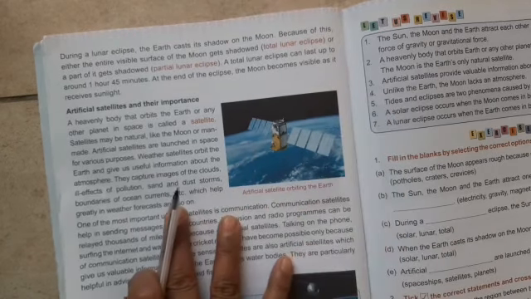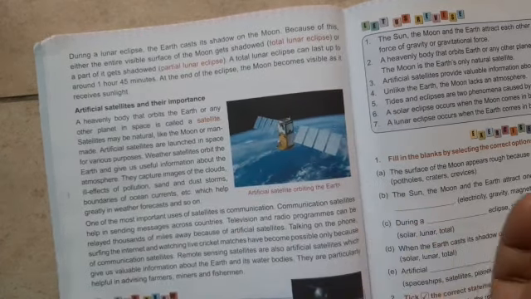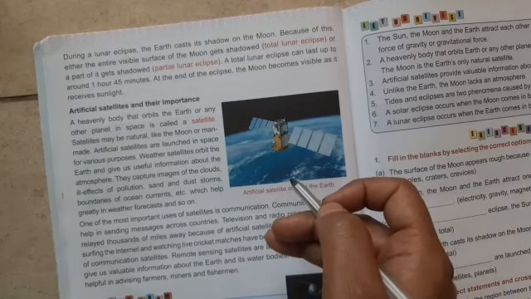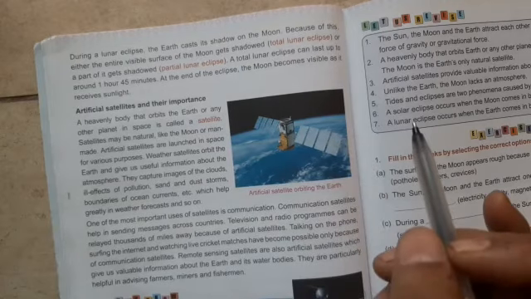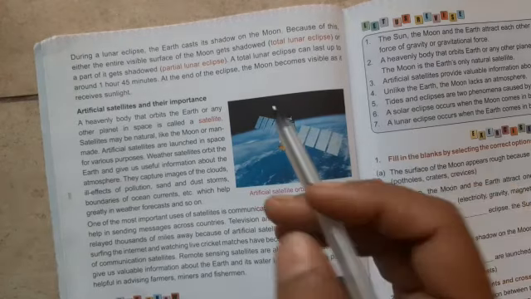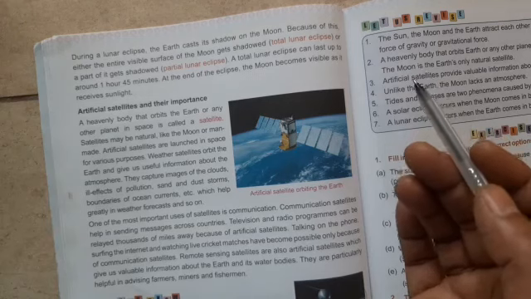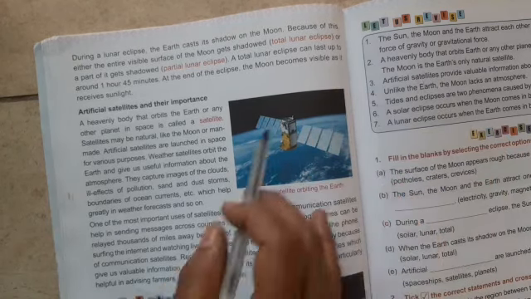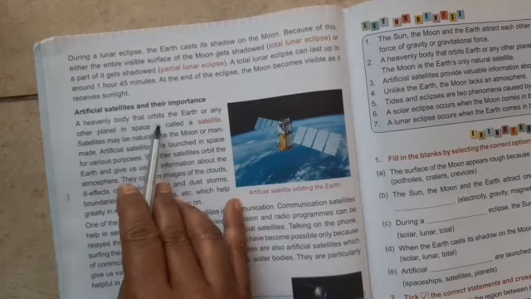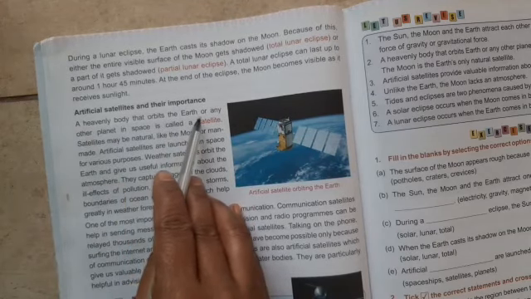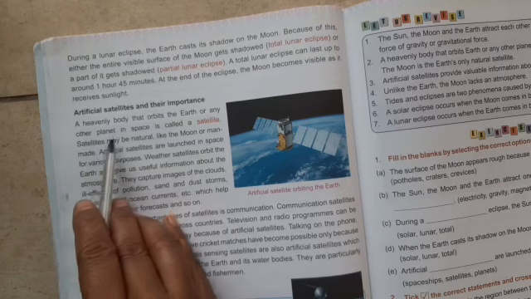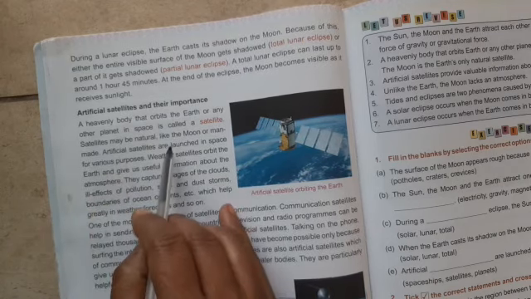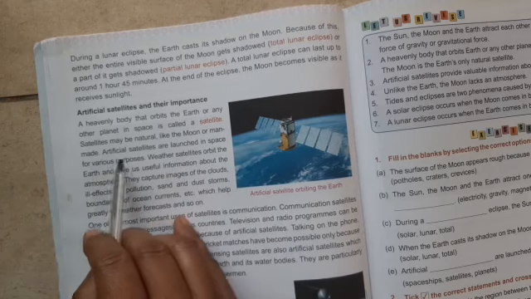Now we are going to see artificial satellites and their importance. The moon is the Earth's natural satellite. Understood, no? Here we are going to learn about artificial satellites and their importance. A heavenly body that orbits the Earth or any other planet in space is called a satellite. Satellites may be natural, like the moon, or man-made.